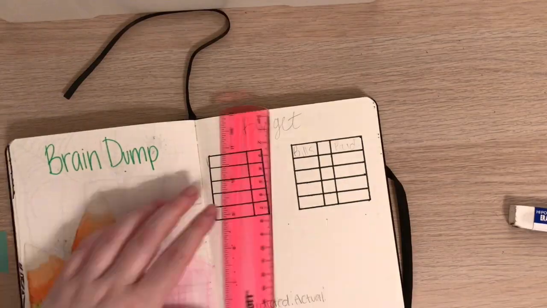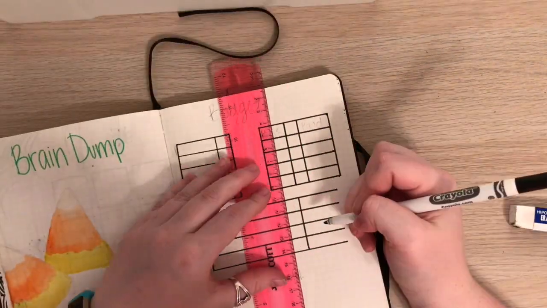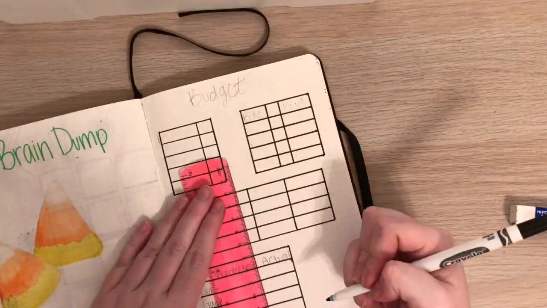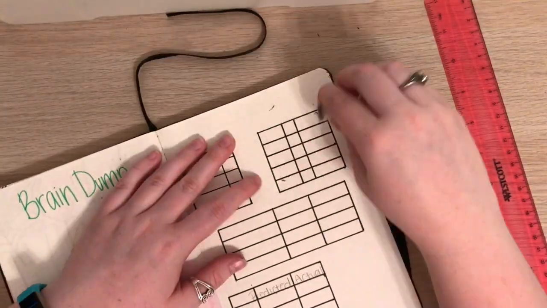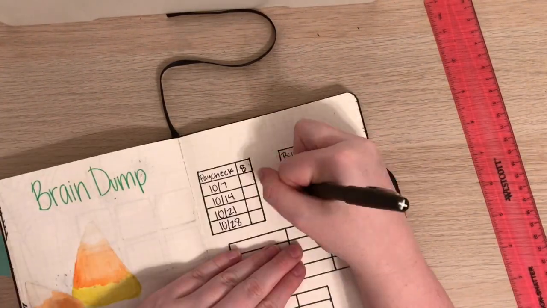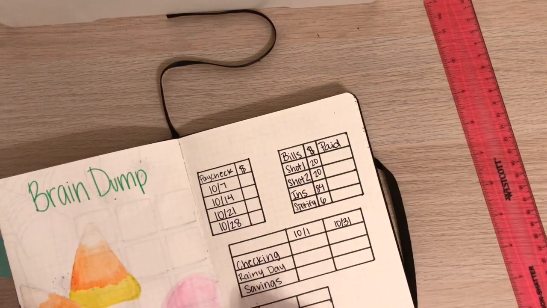Now moving on to my budget. Again, like I said in my last video, I still am figuring out this whole budget thing. I know it's not exactly how I want it to be yet, but as I'm still just getting started out, I'm just kind of working with what I've got right now and what I think is going to work best for me at this moment.